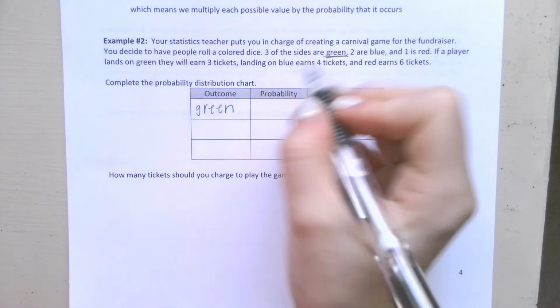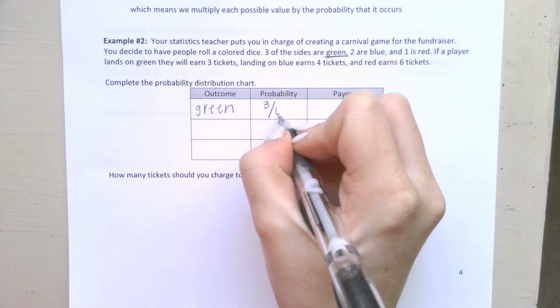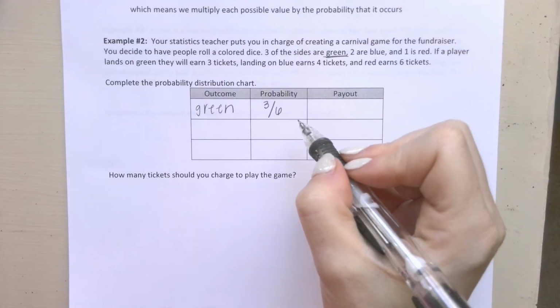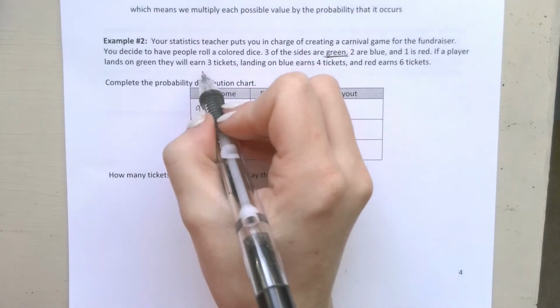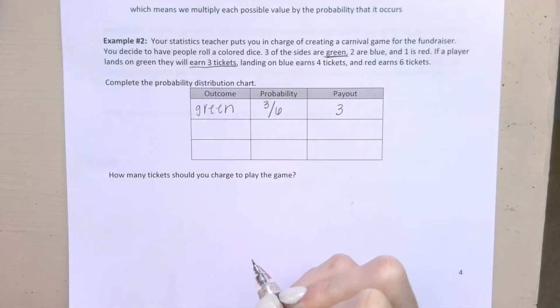Now it told me 3 of the sides were green out of 6 total sides. I'm just going to leave it as 3 over 6. You could reduce, that would be fine. I personally like to just leave those probabilities as is. And if I land on green, it looks like I'm going to earn 3 tickets, so my payout is 3.